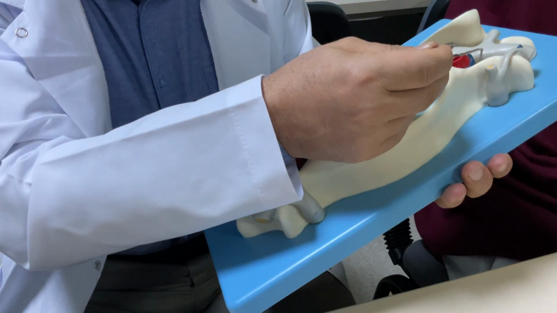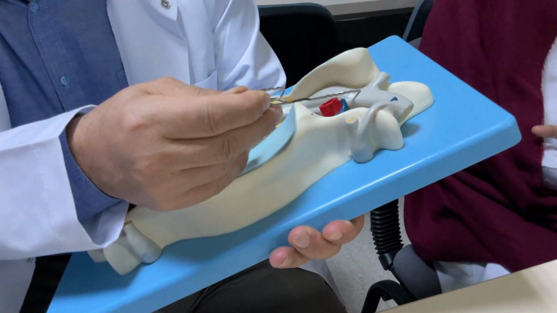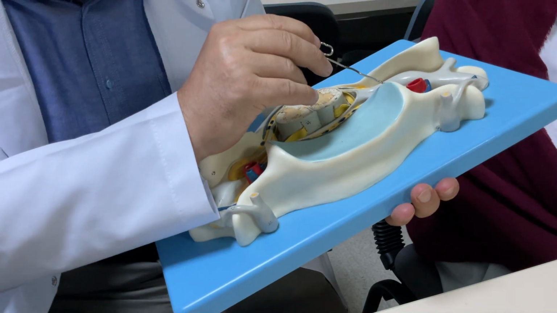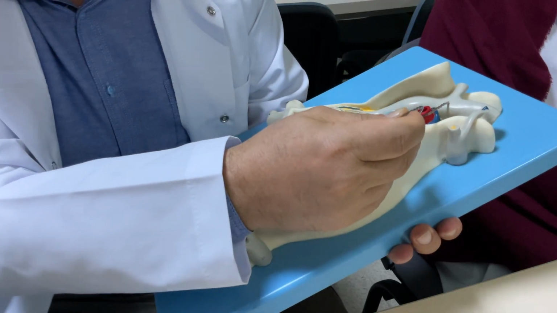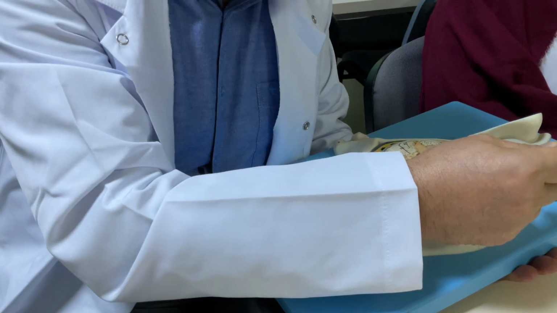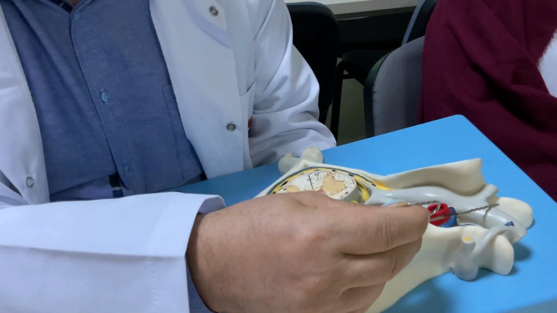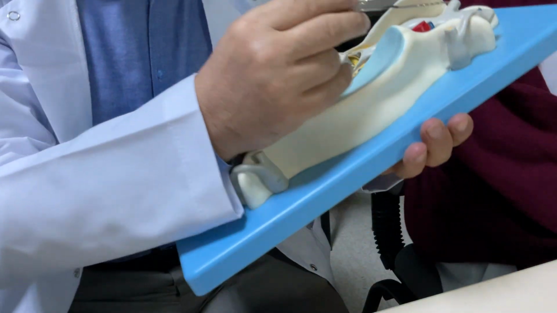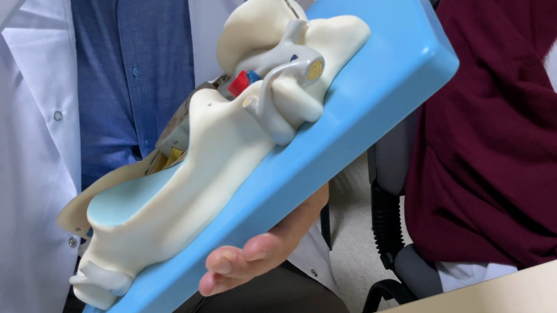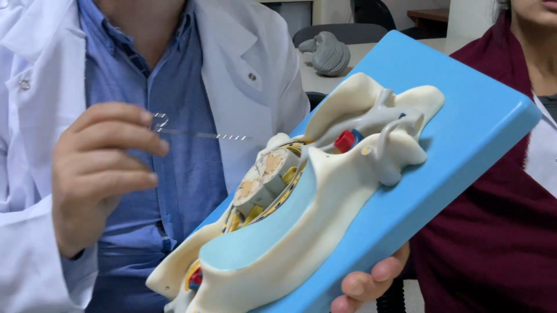Right here, this is the trunk of the spinal nerve. When posterior and ventral roots unite, they form the trunk of the spinal nerve. Trunk of the spinal nerve leaves the intervertebral foramen. And then the spinal nerve splits into a small dorsal ramus and the large ventral ramus.